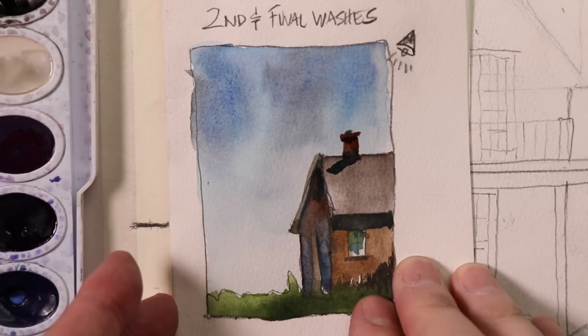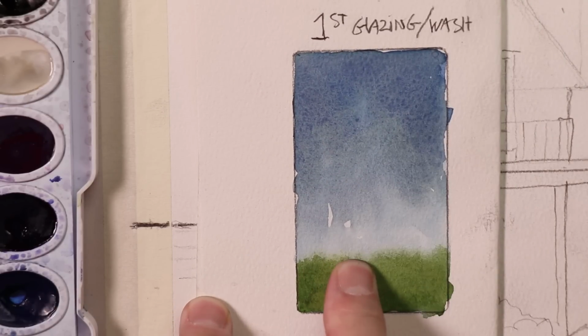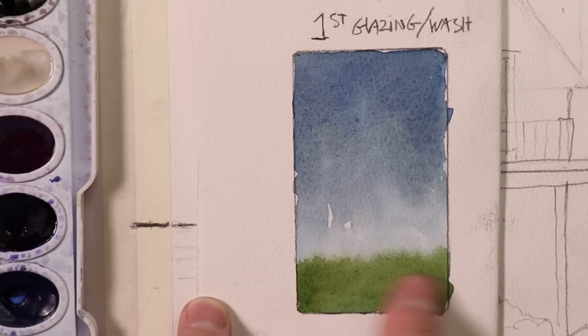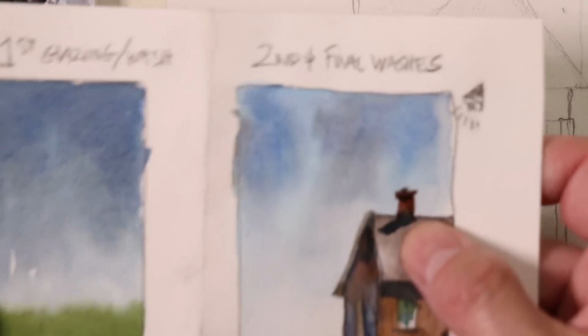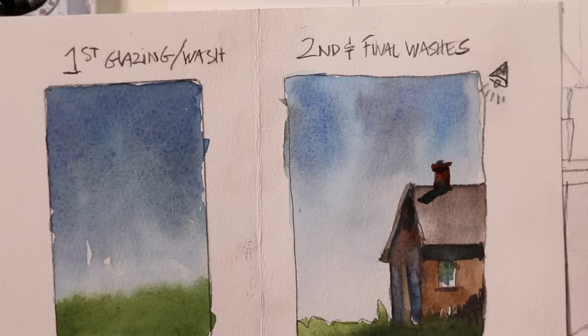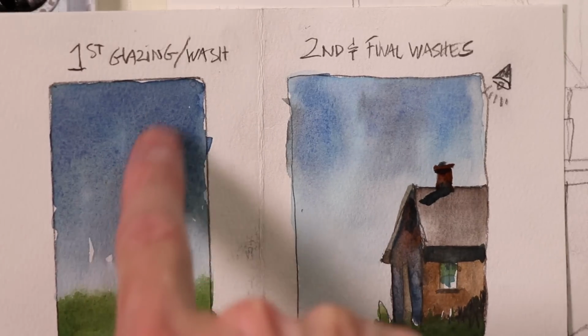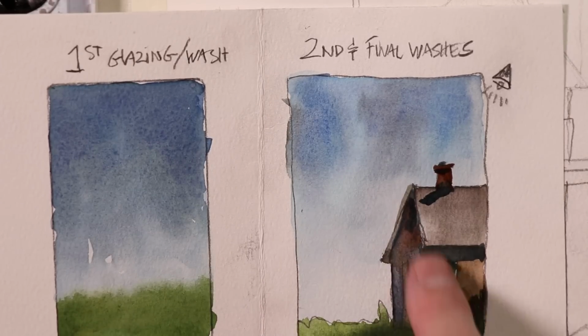So this was a small sketch I did just recently, where I did the glazing technique. We did the glazing technique on this. Sky washes, dark up top, gets lighter, and then some grass and some fields. Then, after that, we did our second glazing and our second wash and final washes and details with the darker colors here. So first washes, light. Second washes and third washes and glazings are the darks.